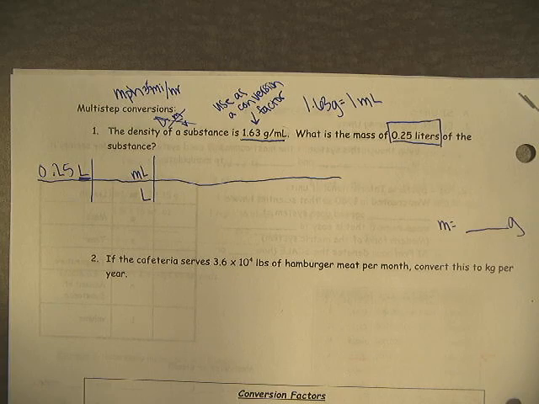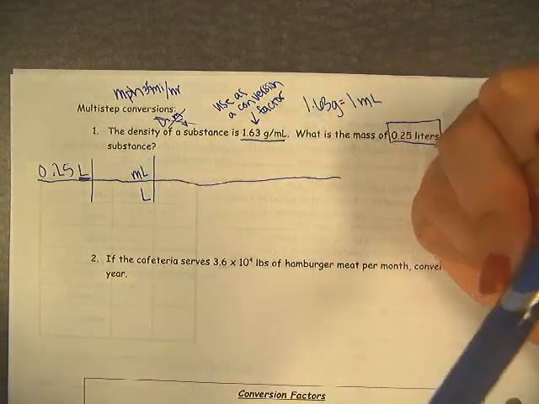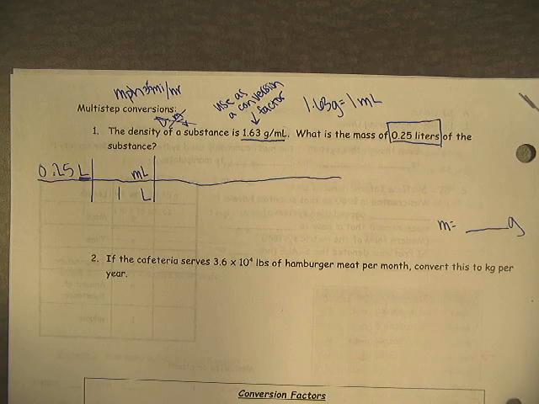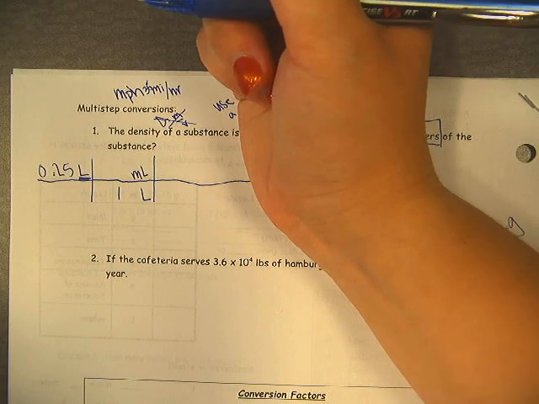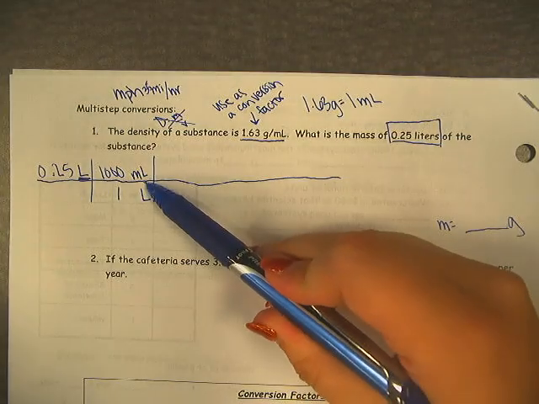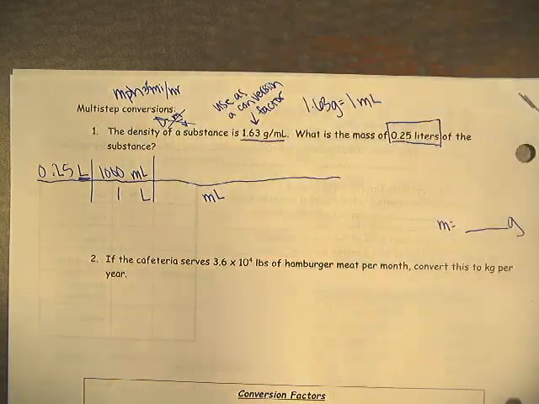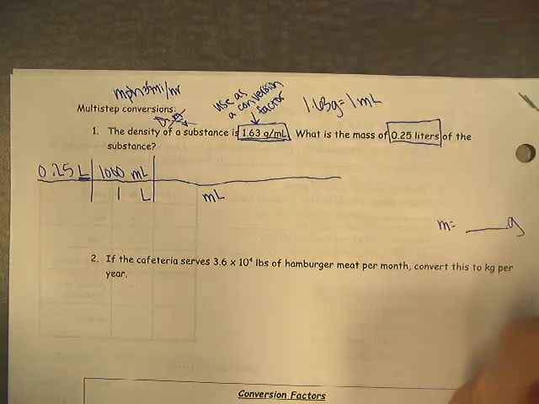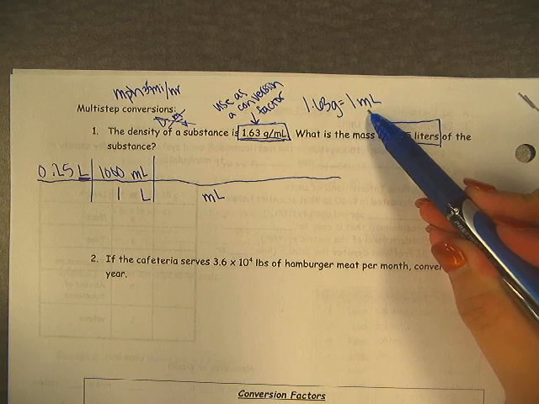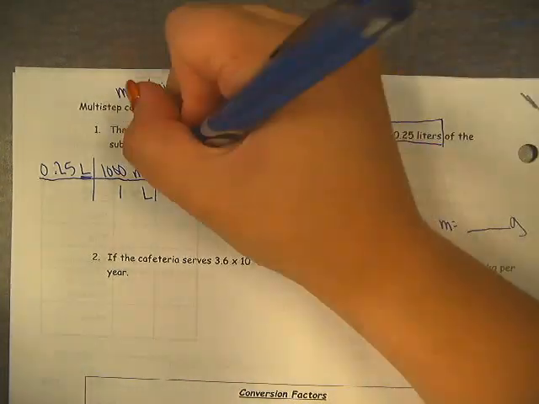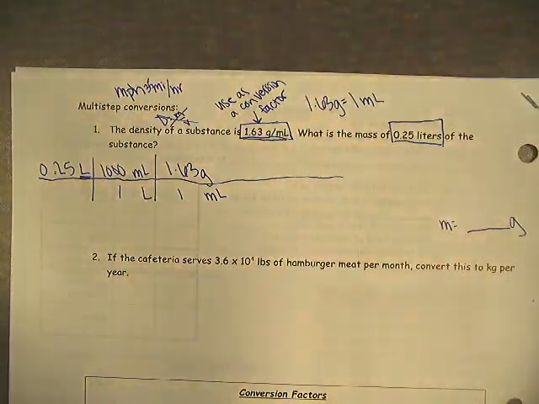The question that I've been asking this whole time is which one is bigger, liters or milliliters? Liters is bigger, so I'll put a 1 next to it, and how many milliliters are in 1 liter? 1,000. Okay, so 1,000 milliliters per liter. I don't want to end in milliliters, so I'm going to disco down that unit. And I'm trying to get to grams, and thankfully I already outlined that I'm going to use this as a conversion factor. I know that 1 milliliter of this substance is equivalent to that many grams of that substance. So 1 milliliter equals 1.63 grams.